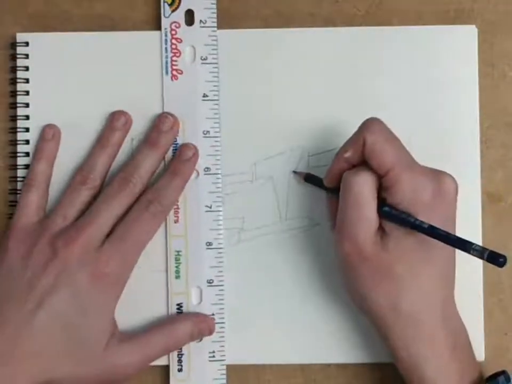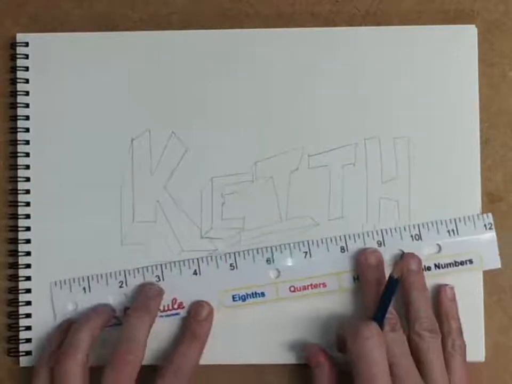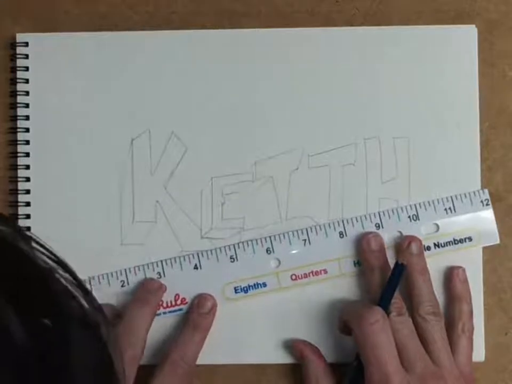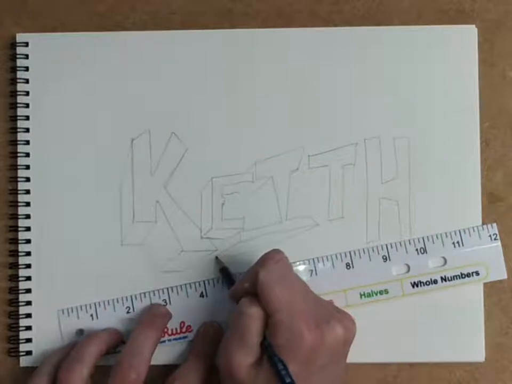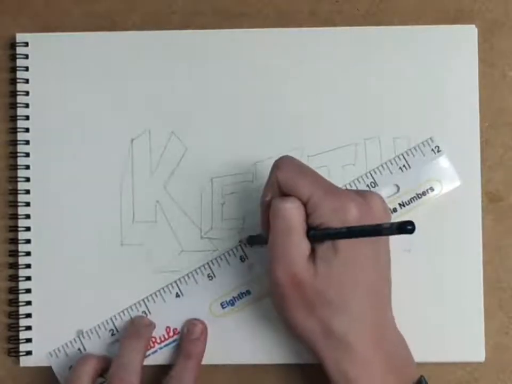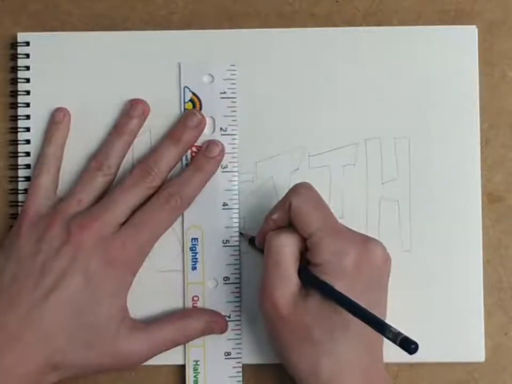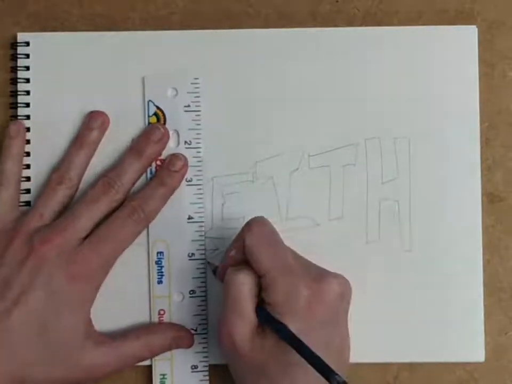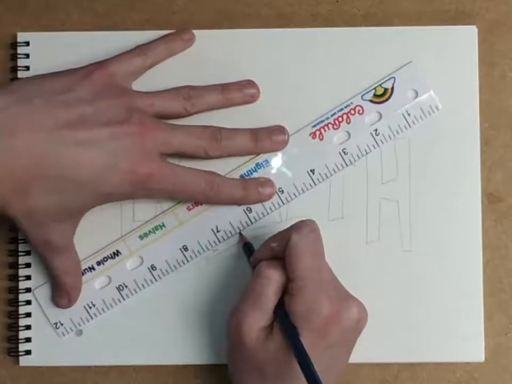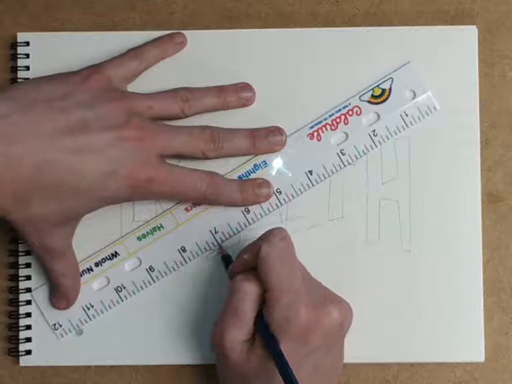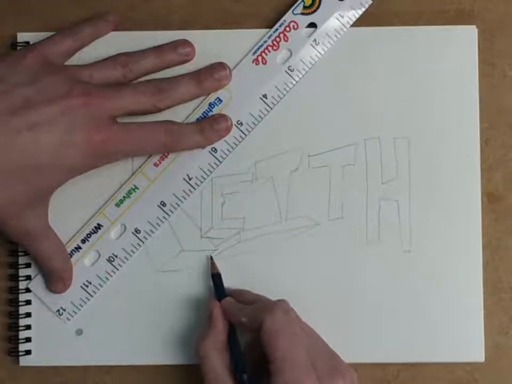Okay, so I have my I, got that little nugget going to the vanishing point. I guess nugget's the word of the day today. Shift straight down. Need to make that a little longer. Mimic this line all the way out here. Then this would go behind the K. My I is physically behind the K.